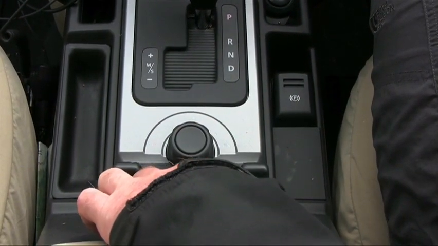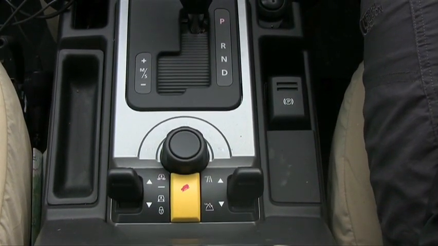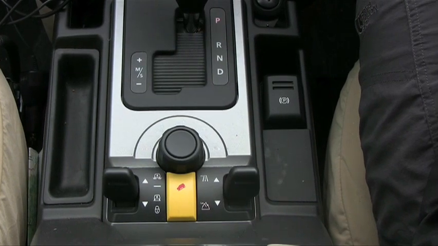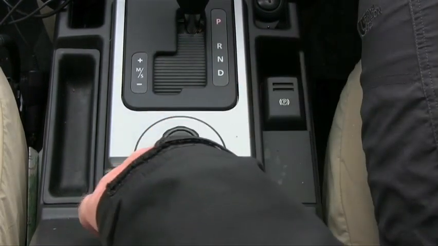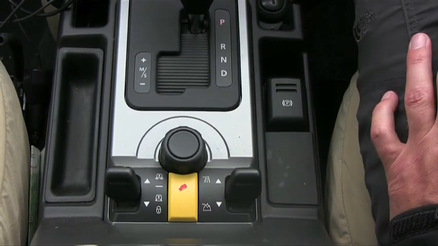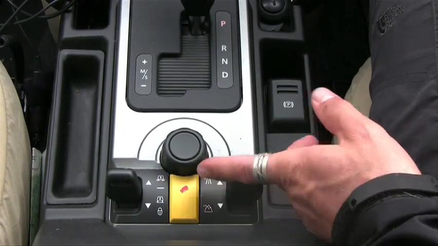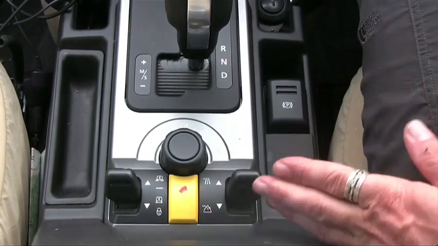descent control. You just press that on, and the car will not go more than 6 kilometers an hour, and the ABS system will brake you down, and brake you down in such a way that the car doesn't slip. So you can select that on and off for hill descents that you want to be in control of. And then here you can select between high and low. You always have to be in neutral to switch between.